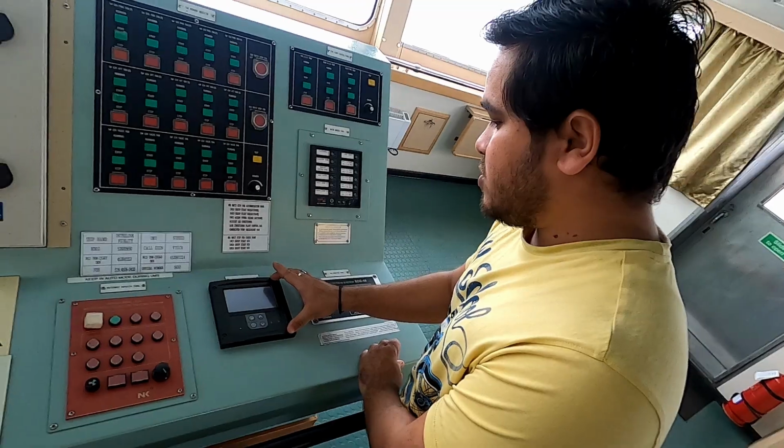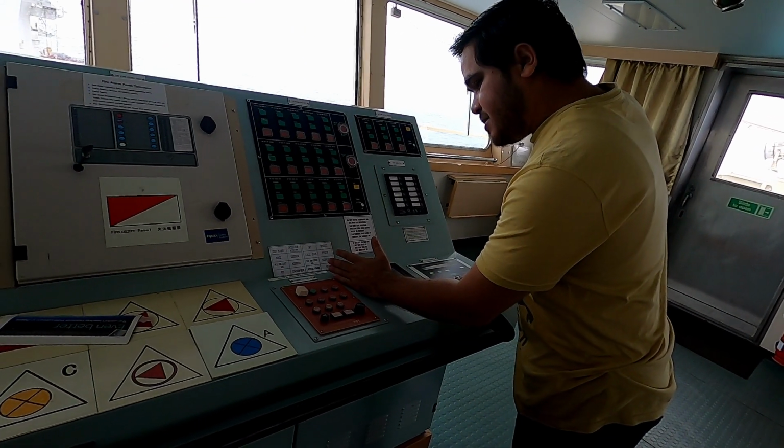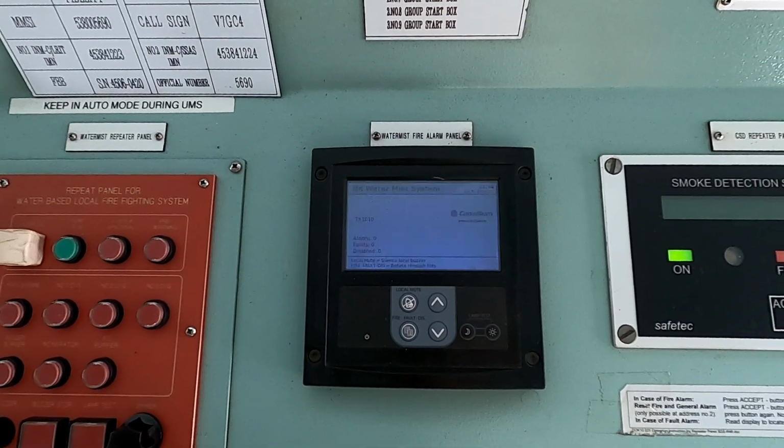And this is for water mist fire alarm system. And third is this water mist repeater panel. This is also water mist system.